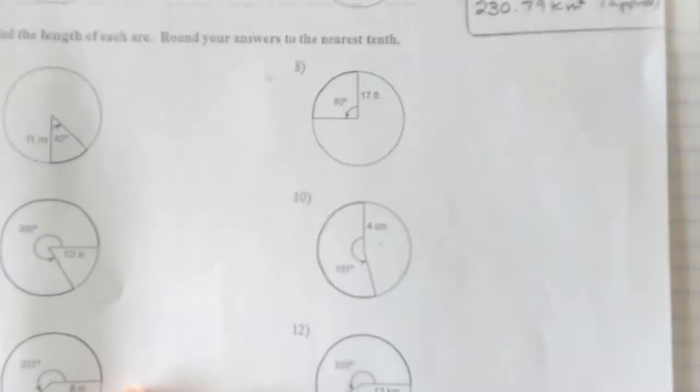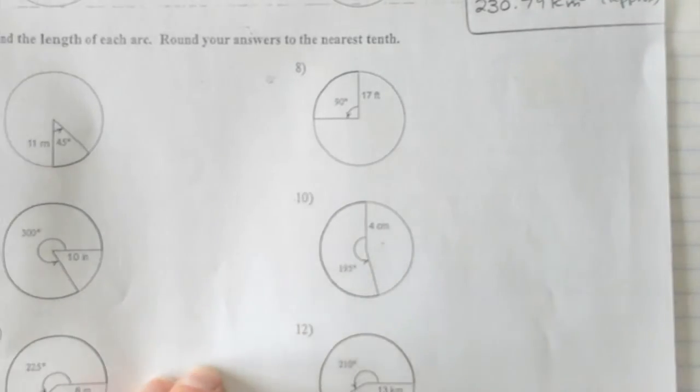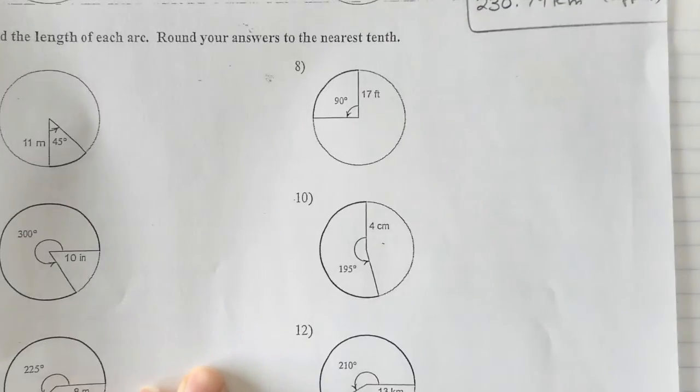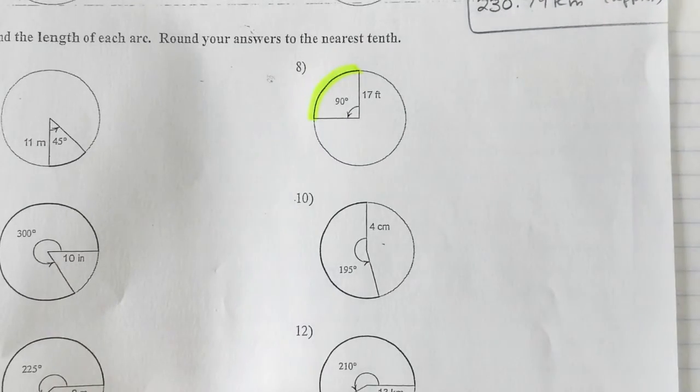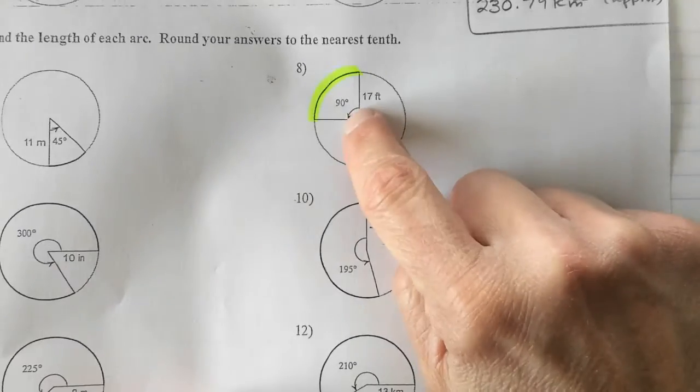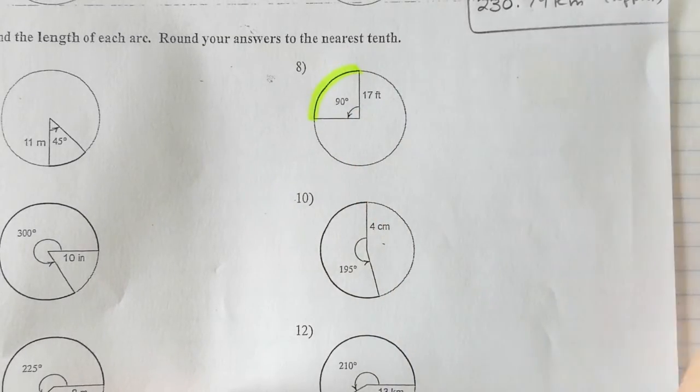So when we talk about finding arc length, we're not finding the space or the area. We're finding the walking distance, kind of like perimeter, which we called circumference in the circle, of this section denoted by the direction of the arrow.